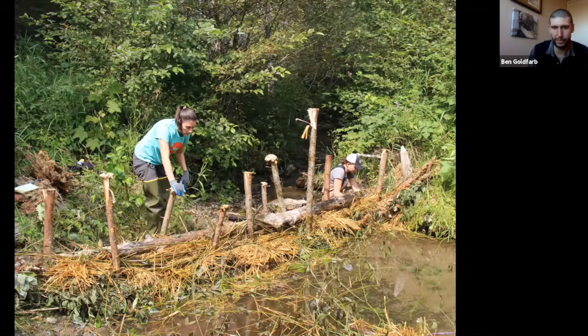This is what's known as a Beaver Dam Analog, basically a human-built artificial beaver dam that creates the conditions in which the genuine animal can come in and thrive and enhance that infrastructure and build dams of their own.